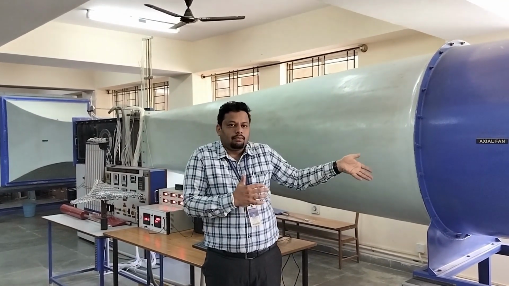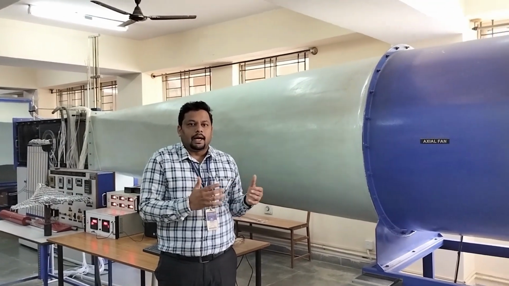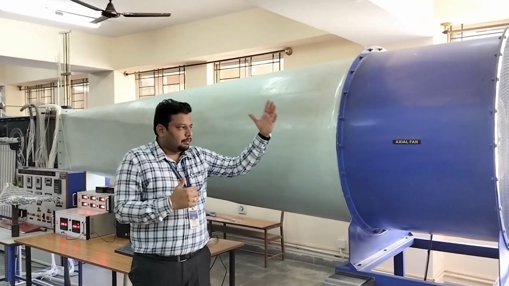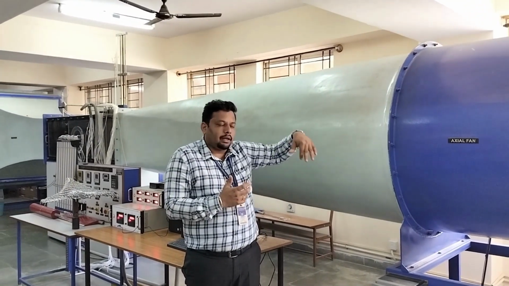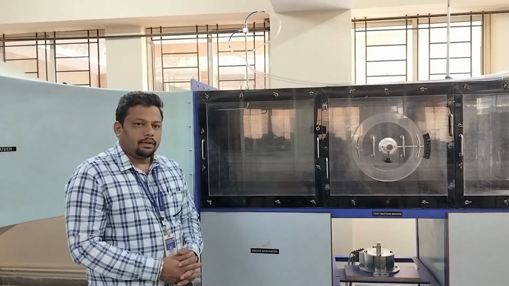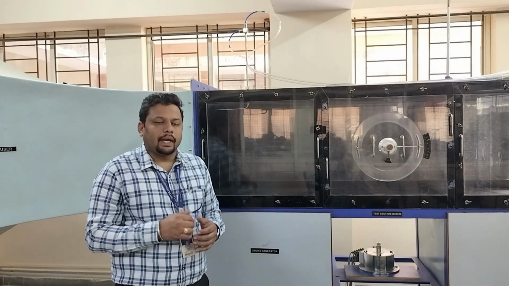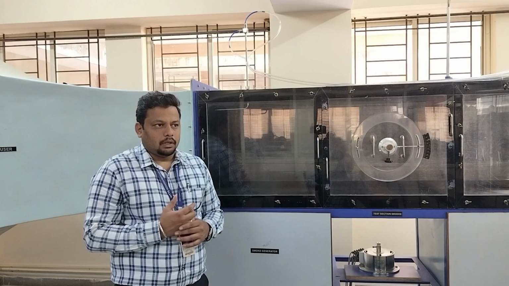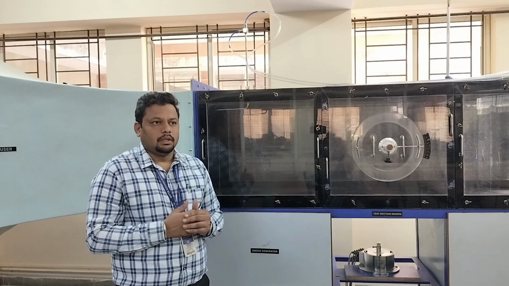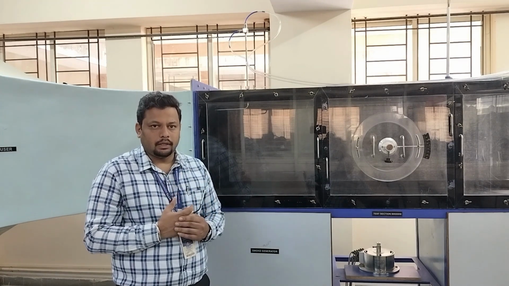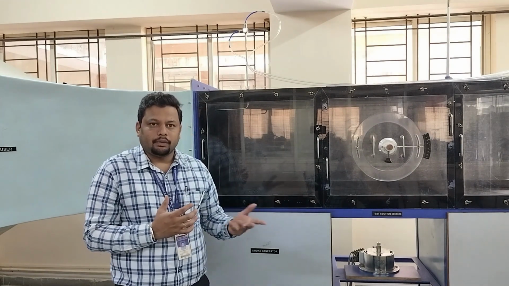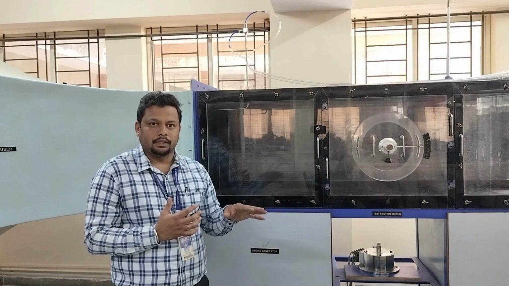This axial fan rotates at a certain RPM, which is directly proportional to the velocity of the air inside the tunnel, because the mass flow rate inside the tunnel depends on the speed of this axial fan. In our wind tunnel facility, we can conduct experiments to get the pressure distribution around any object of interest, the loads and the moments acting on it, and the flow visualization around the object of interest, as well as the surface flow visualization.